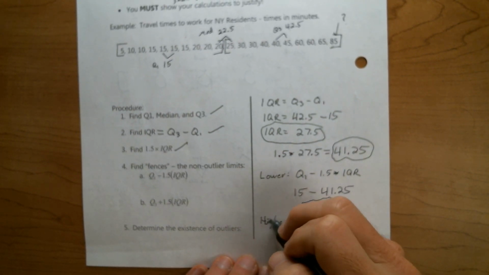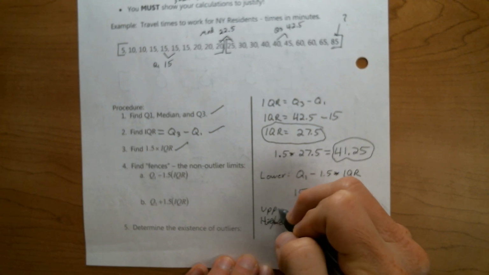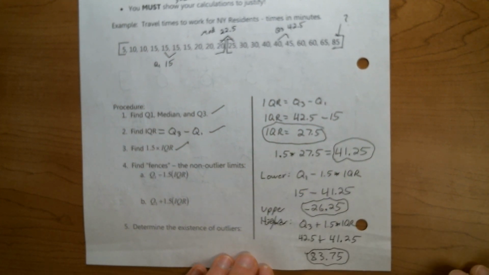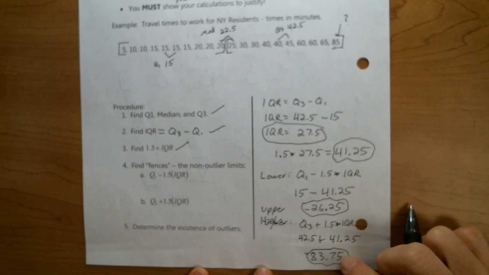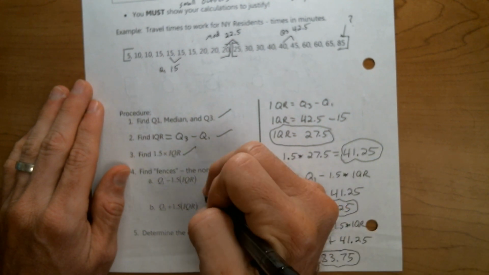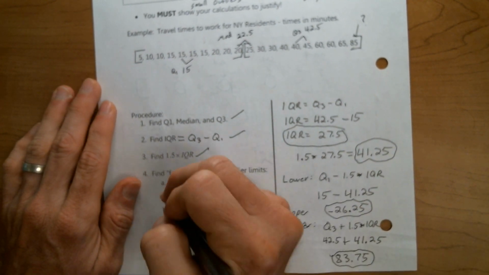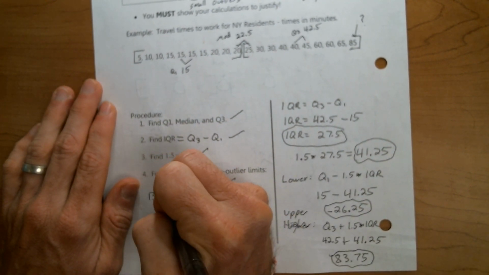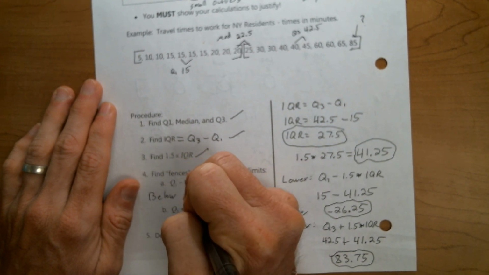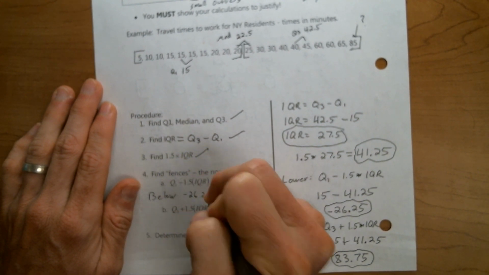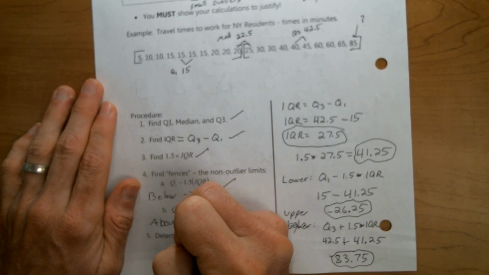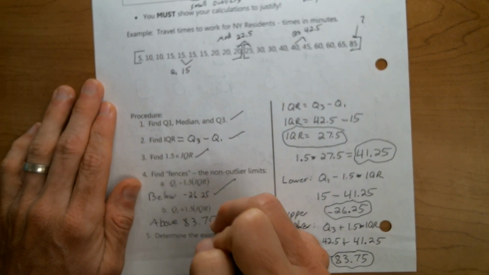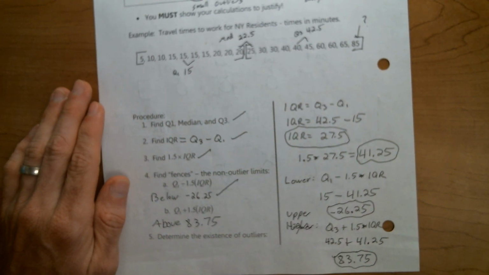All right, so that's our upper limit for the outliers. So negative 26.25, positive 83.75. So anything below negative 26.25 and anything above 83.75 counts as an outlier.